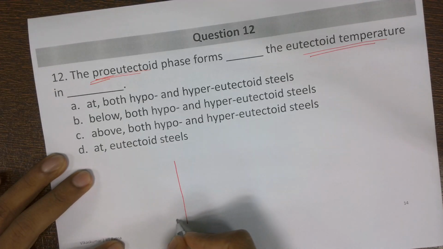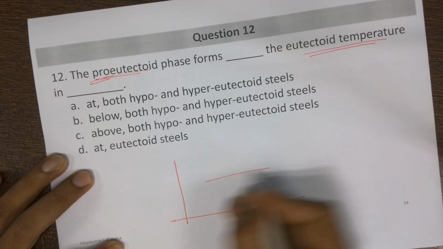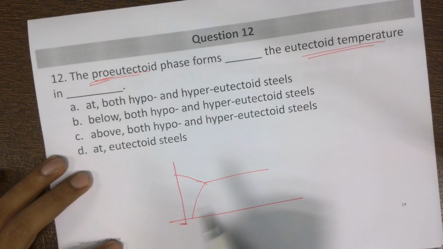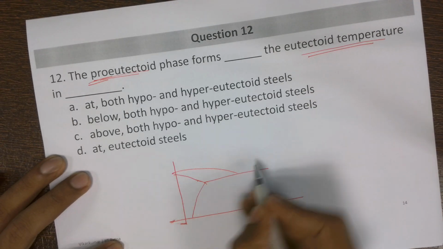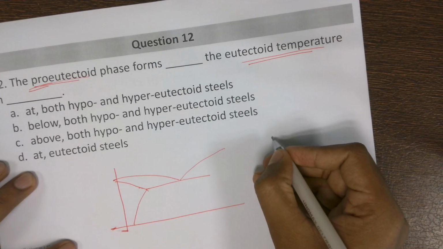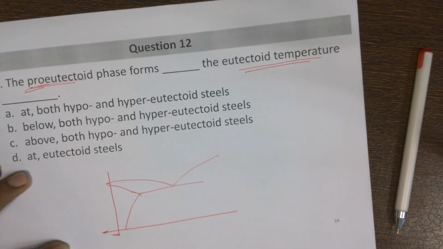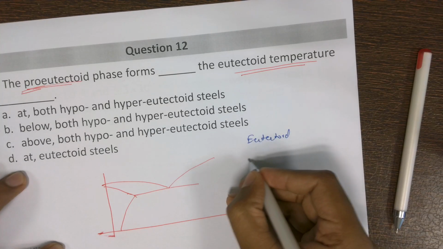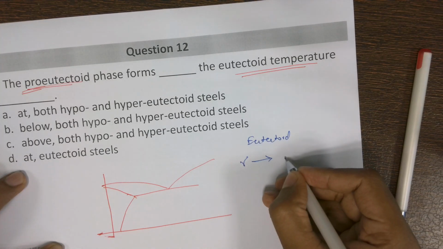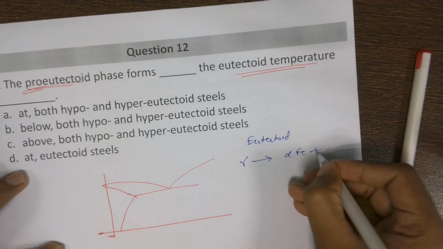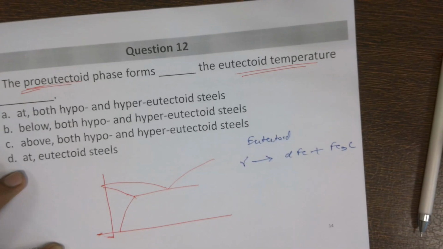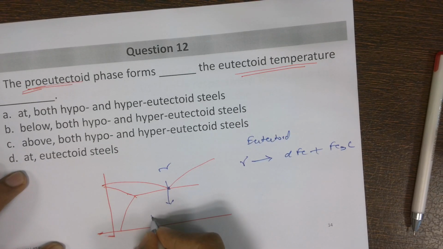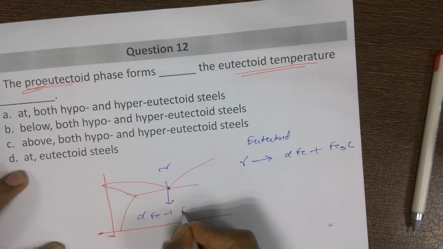So now let's see here. Eutectoid. What is the eutectoid reaction? We know that eutectoid is a reaction where a solid, let's say gamma, is converting to ferrite and cementite. This is a reaction which is happening at this particular point. The gamma is converting to ferrite and cementite.